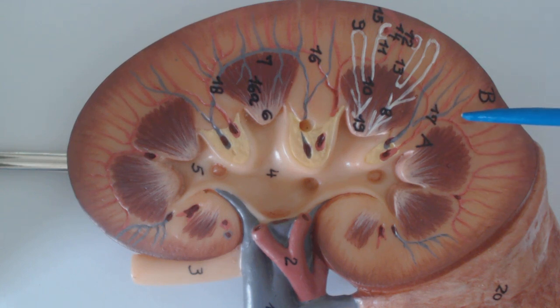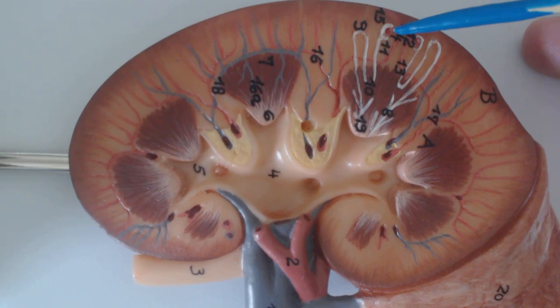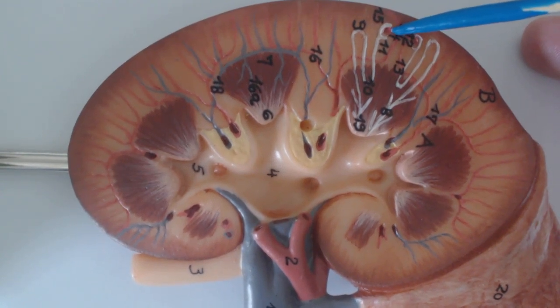If you imagine this cortical radiate artery like the trunk of a tree, there would be branches coming off periodically going 90 degrees to this that we call the afferent arterioles. And then the afferent arteriole makes a little tuft of a capillary bed that we call a glomerulus.